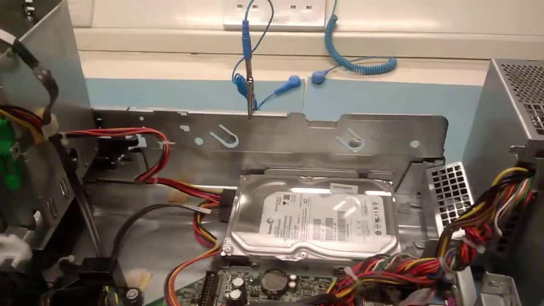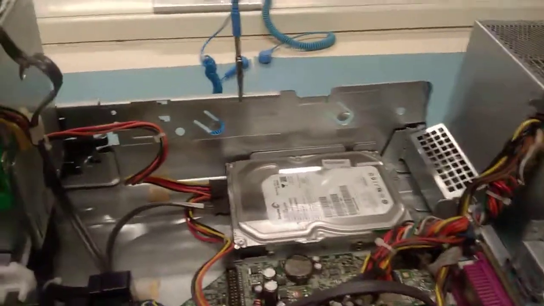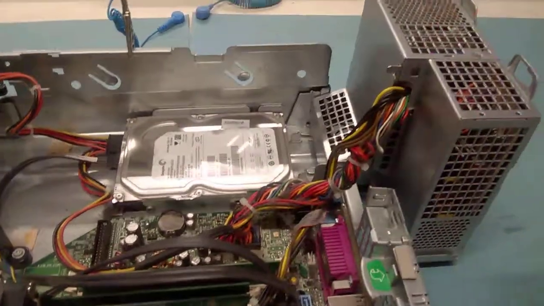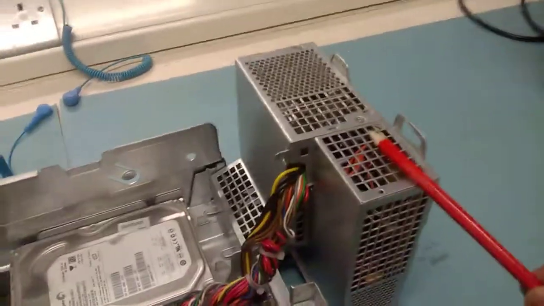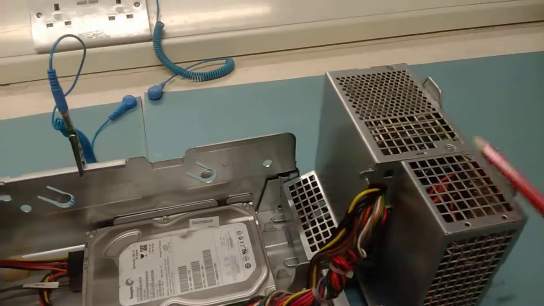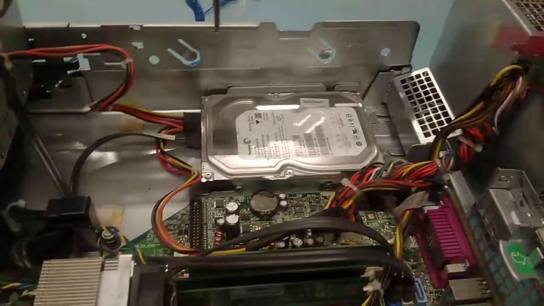The power supply unit. This is very important, and it powers the motherboard as well. It converts the power from the wall outlet and sends the power through the cables.